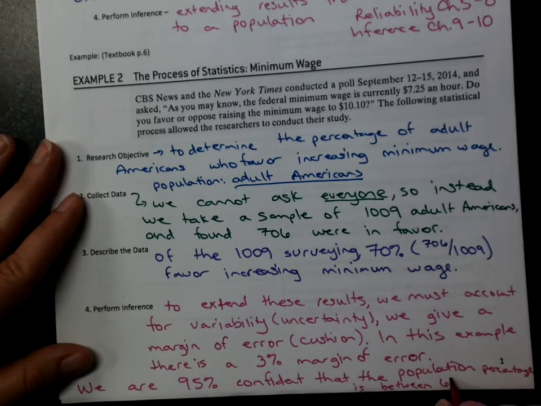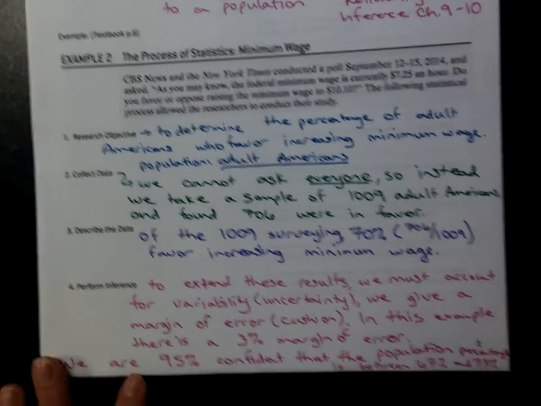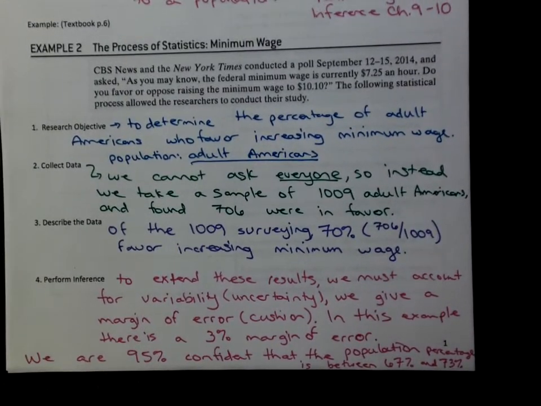So we could say between 67% and 73%. Our sample was 70. We give or take a little bit to give ourselves a window of confidence, and I apologize for having to crush that into the bottom of the page. Again, all of this is explained in further detail in your textbook. I'm just summarizing.